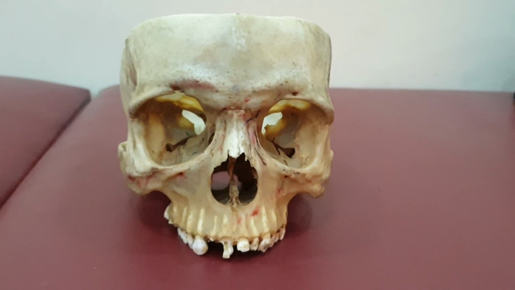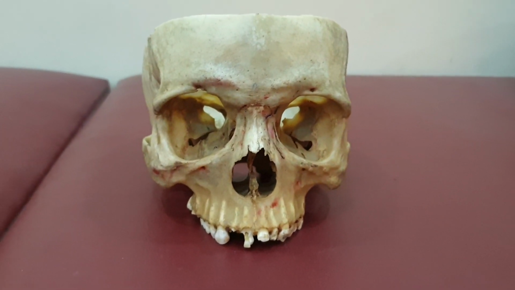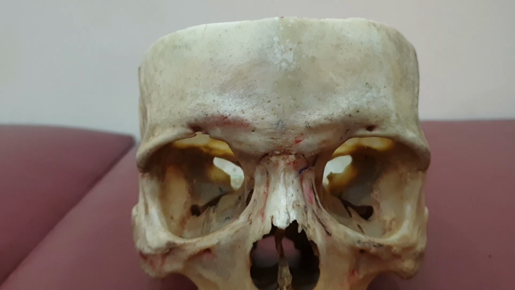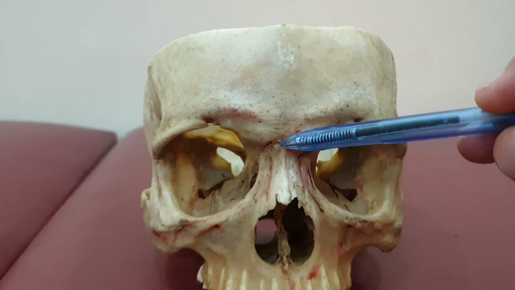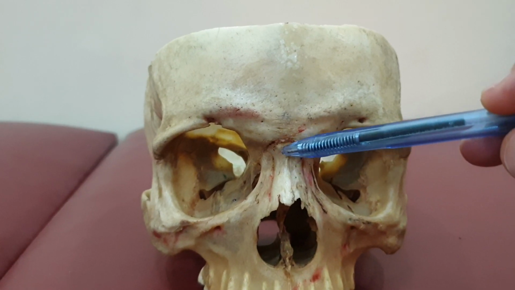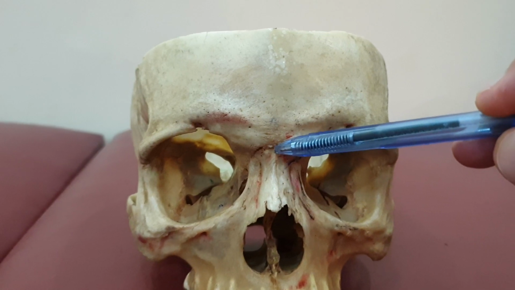Now let us first discuss the frontal sinus in detail. To know the location of the frontal sinus, we mark a point at the nasion. The nasion is basically the junction of the internasal suture with the frontonasal suture. So this point is the nasion.